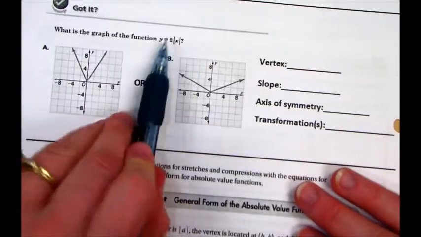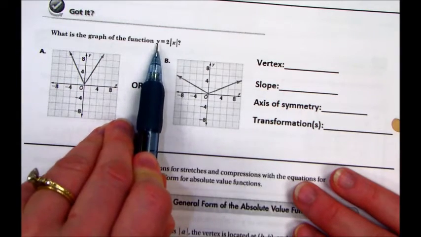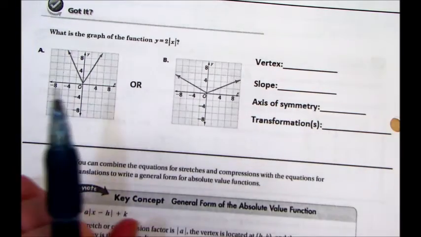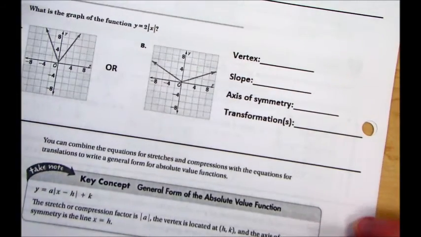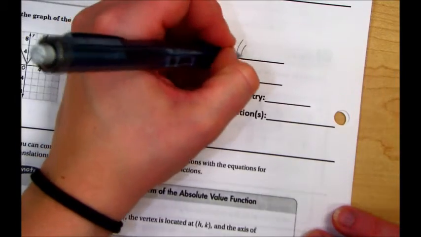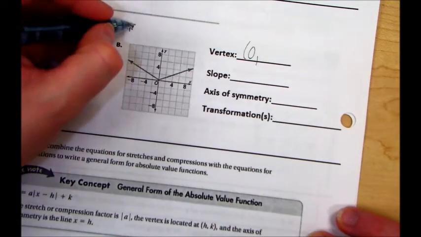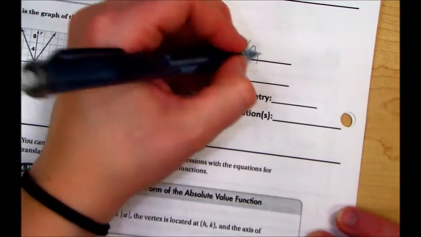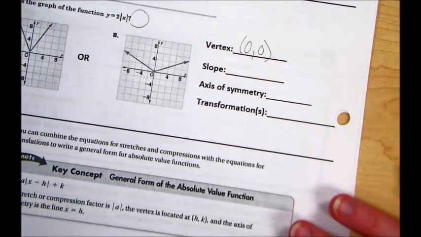Okay, they got it. Oh, look, I was finally nice. It's just a regular y equals. There's y equals. You don't have to move anything. See how there's nothing inside with x? That makes the first part of the vertex 0. See how there's nothing in the back? That means the second part of the vertex is 0.